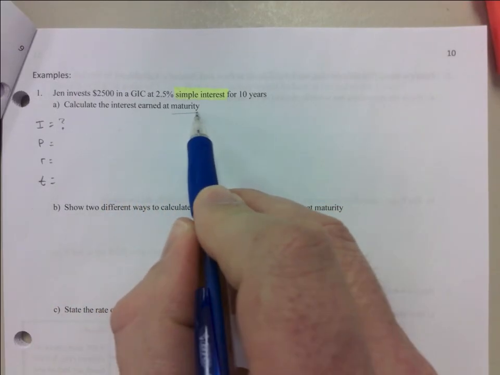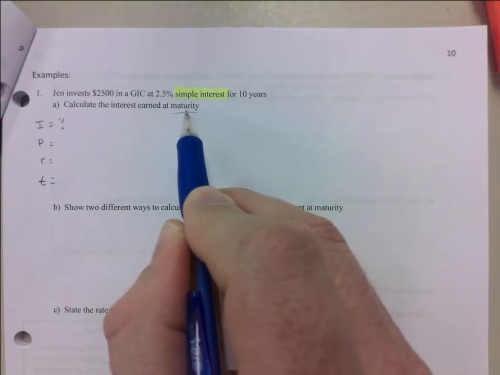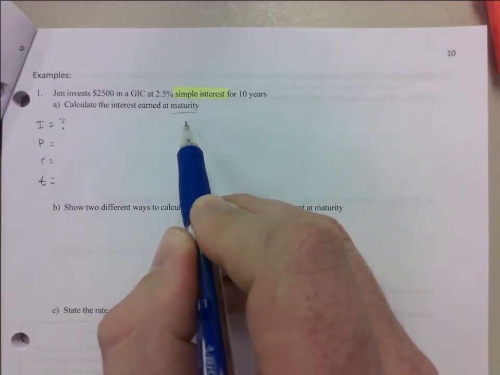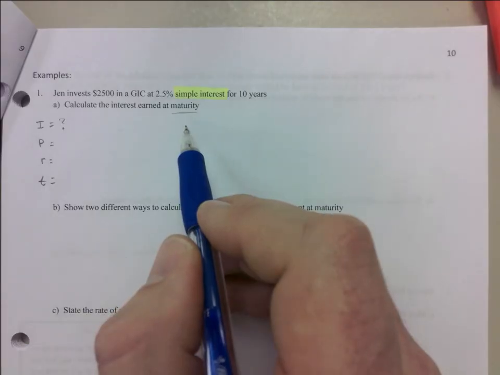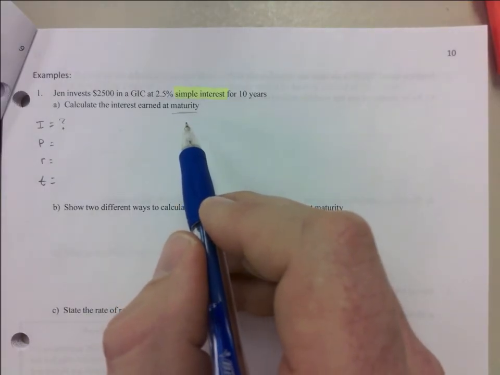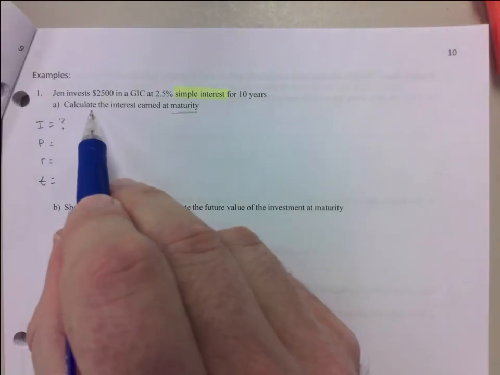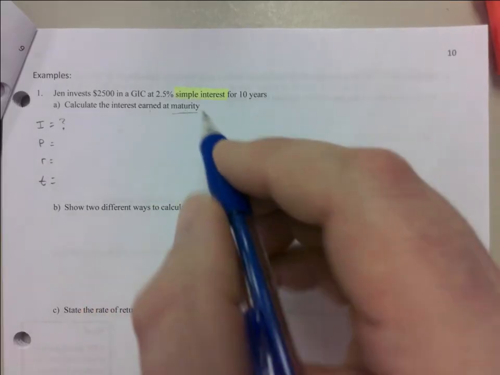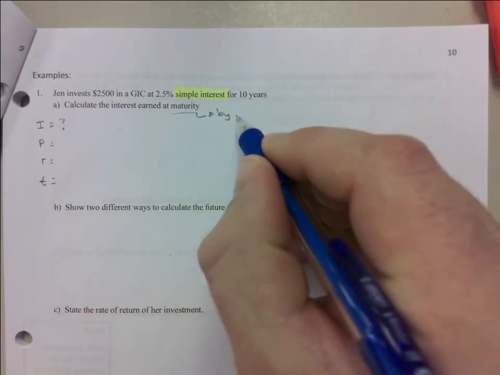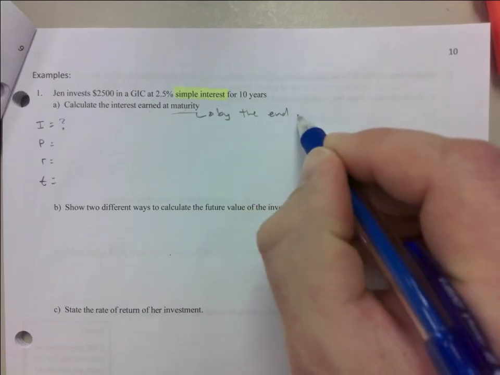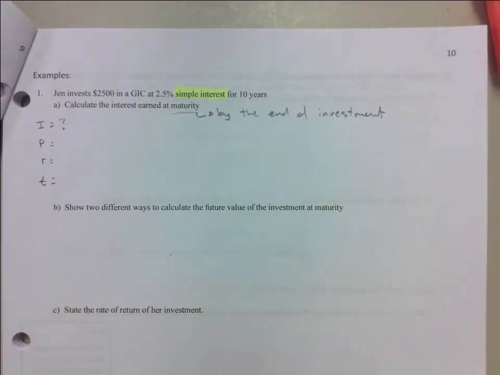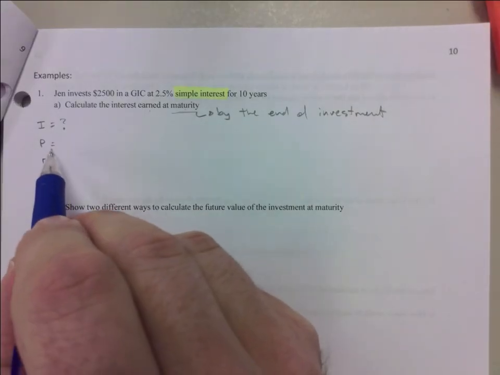Does that at maturity, does that throw you off? An investment, when it's done, it matures. It's fully ready, okay? That's what maturity is, okay? So it's basically saying calculate the interest earned by the end of this investment, okay? By the end of investment. Please stop me and ask me, like, what was that word you talked about? Even if you do it privately later, I have no problems answering it.